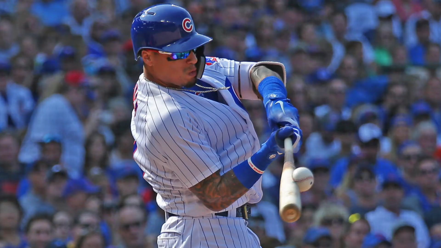Anywho, shutter speed controls how much the movement of the subject is stopped or frozen. The faster the shutter speed, the more motion is stopped. For a sports photo, this is often a good thing, like in this shot of Cubs infielder Javi Baez hitting a home run at Wrigley Field I took last year. The shutter speed on this shot was 1/5000th of a second.